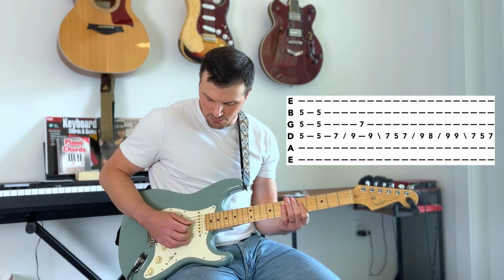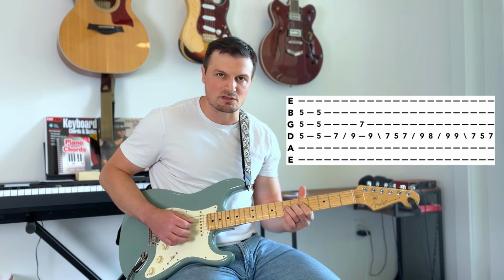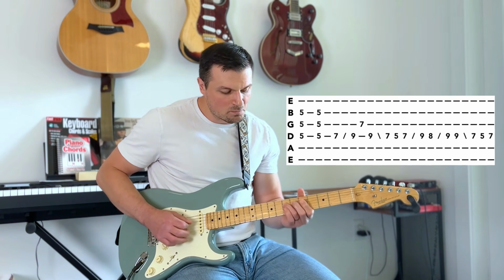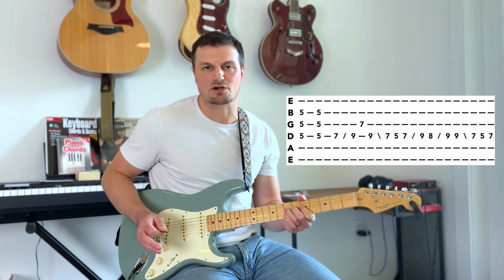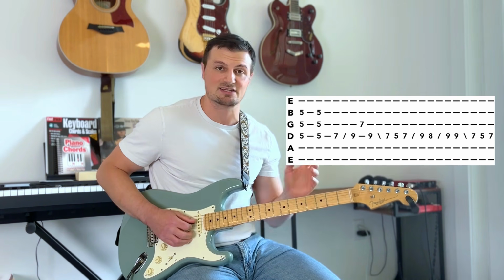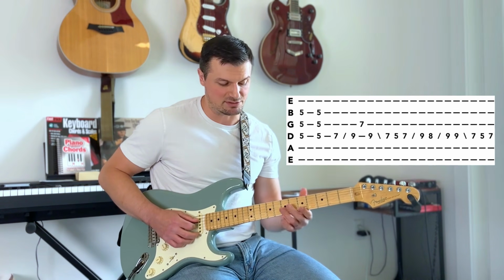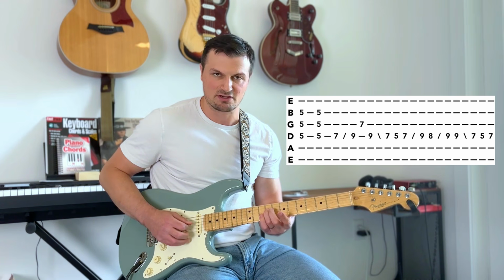Let me play that a little cleaner, sorry. That might be the funkiest part for most people because we have that kind of double slide, which is a great technique. I think it sounds really good and is relatively simple, right? Sliding from 7 on the D string up to 9, and then 8 to 9.